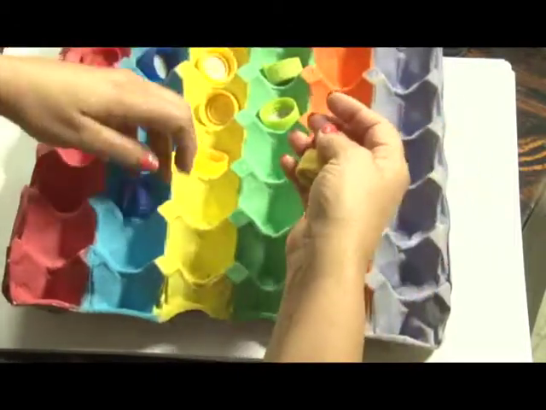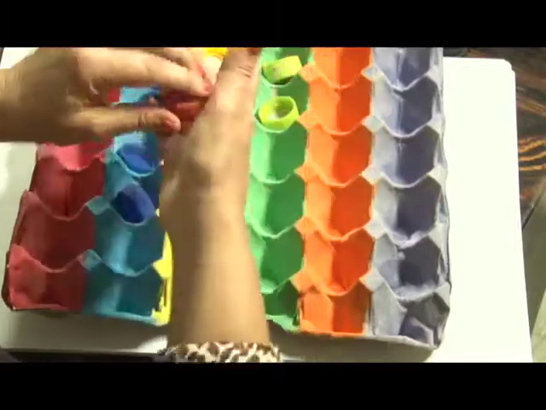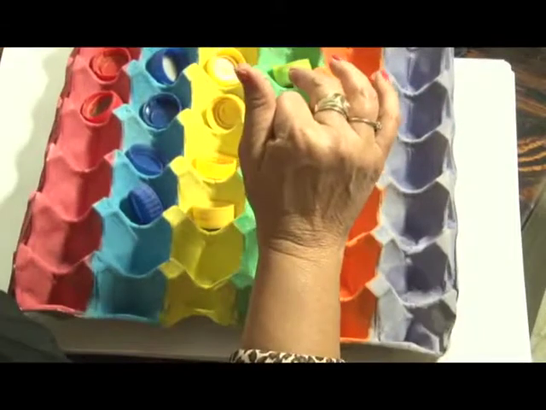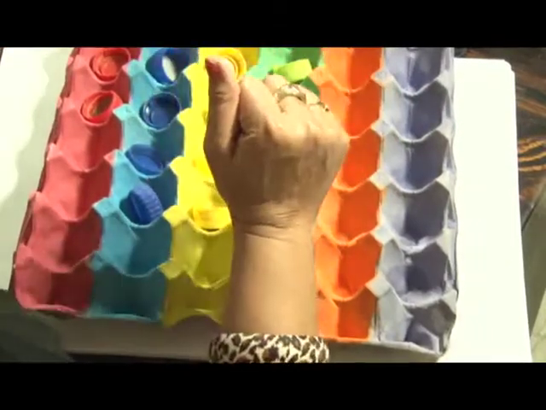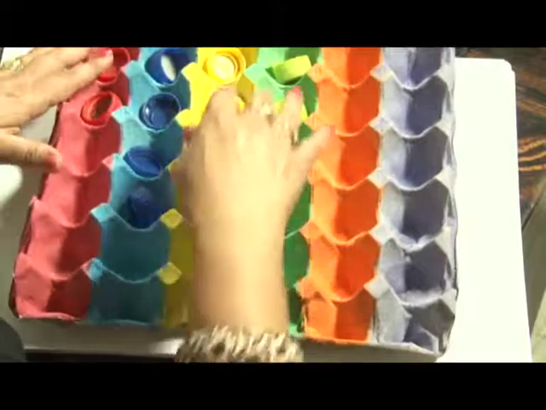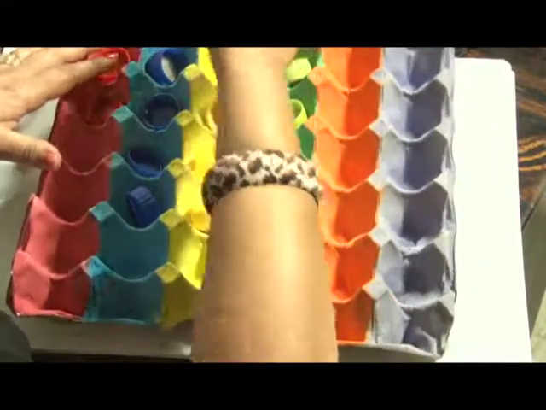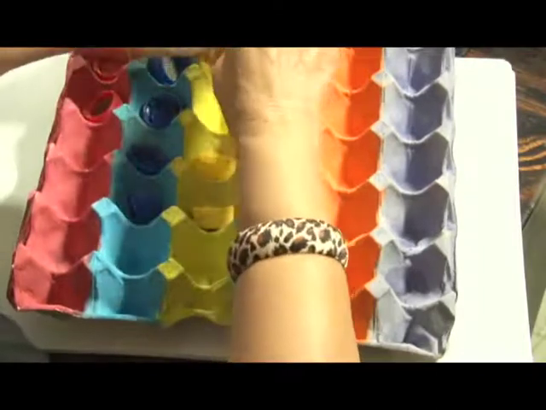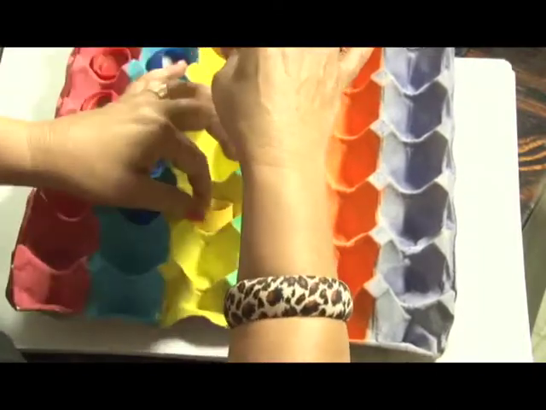And in the same way, I can ask them now to count how many yellow bottle caps do they have there. And the learner counts loudly. 1, 2, 3, 4.